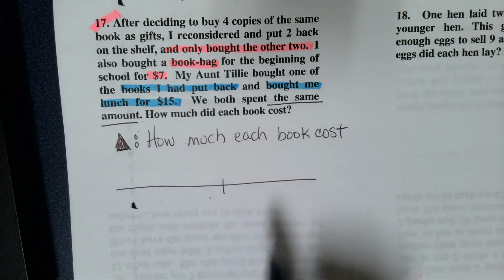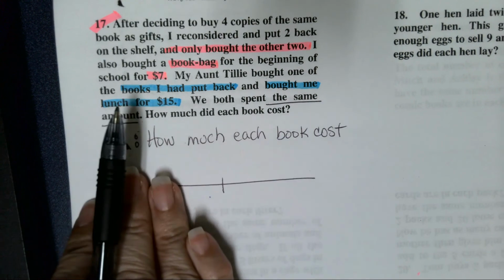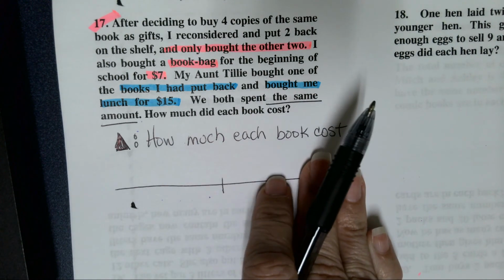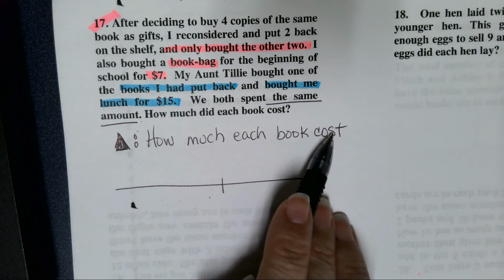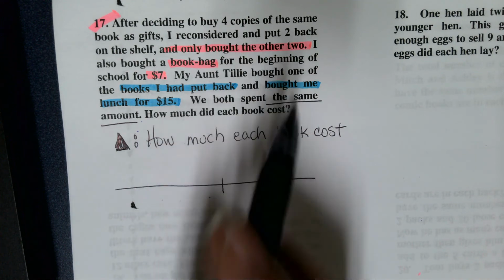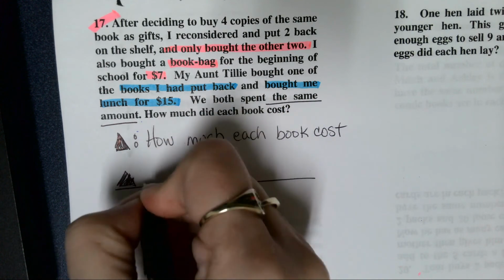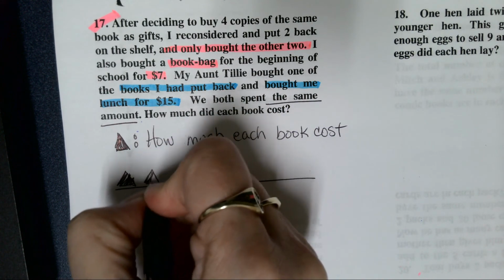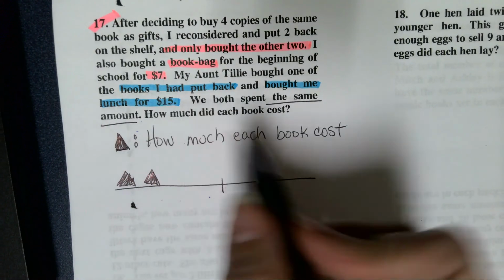So we know that I bought some things and she bought some things. So we're going to put my things on the left and her things on the right. So I put how much each book cost as pawn, and I bought two books. So 1 pawn, 2 pawns, and also a book bag for the beginning of school for $7.